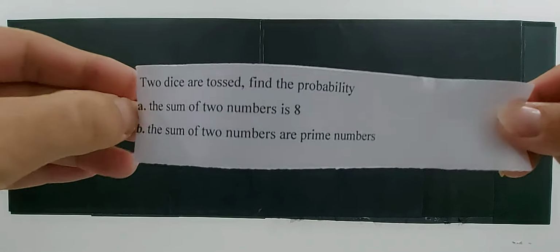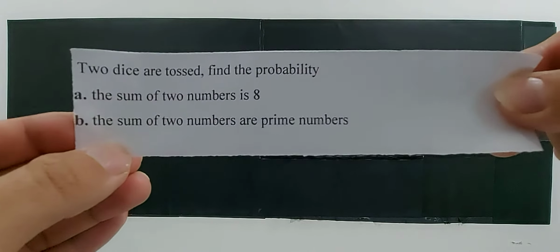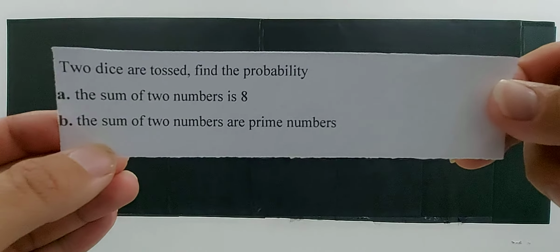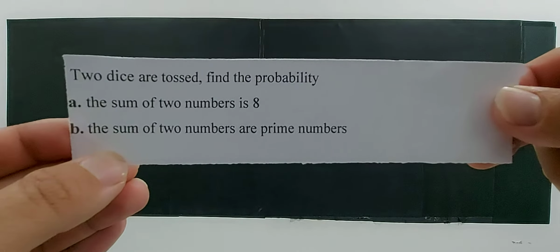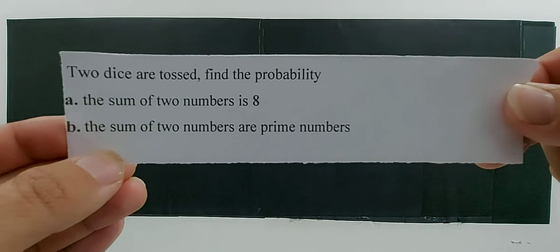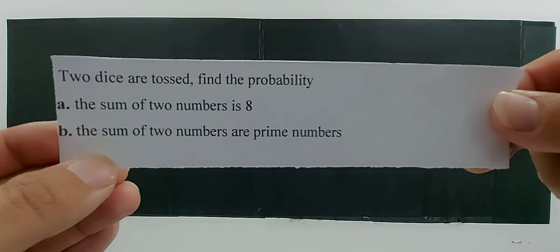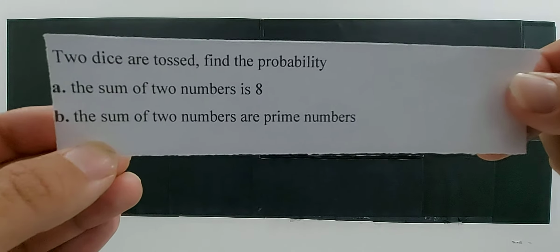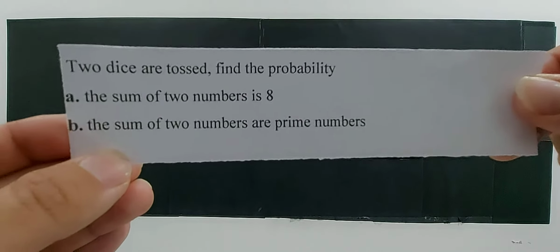Alright, okay, let's look at this question. Two dice are tossed, right? Find the probability. So at first we have to know the sample space, or the possibility space, with all the sample points, all the outcomes.